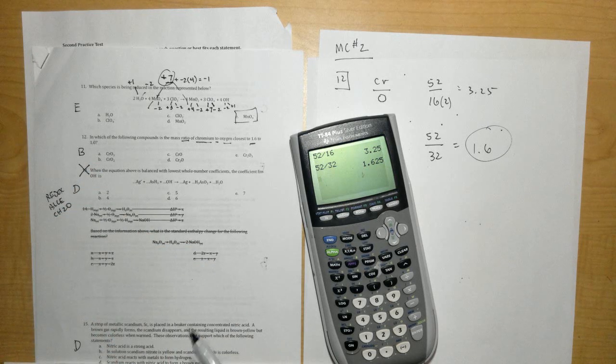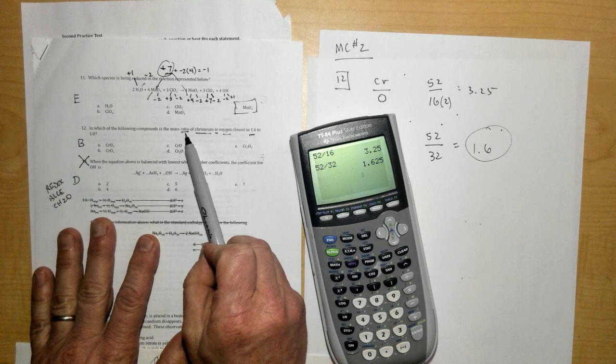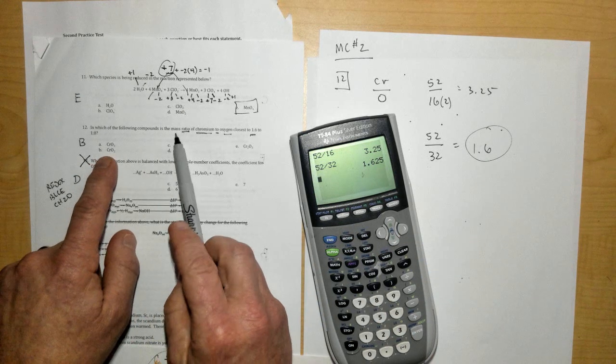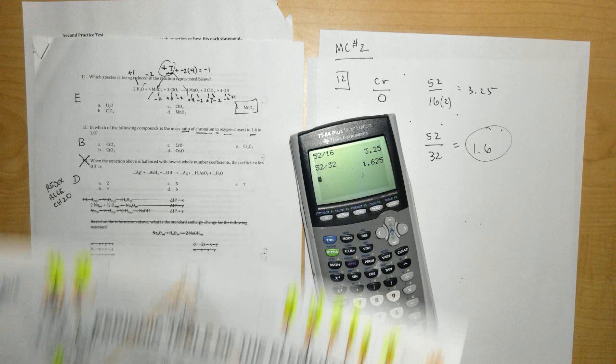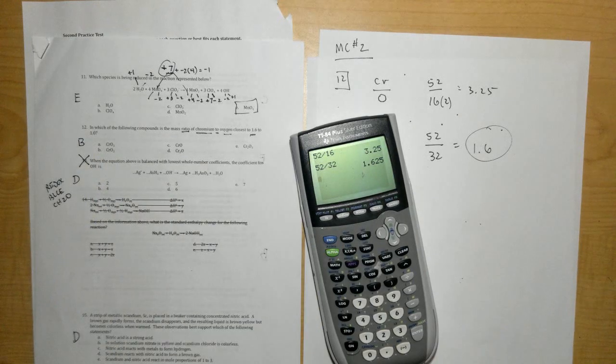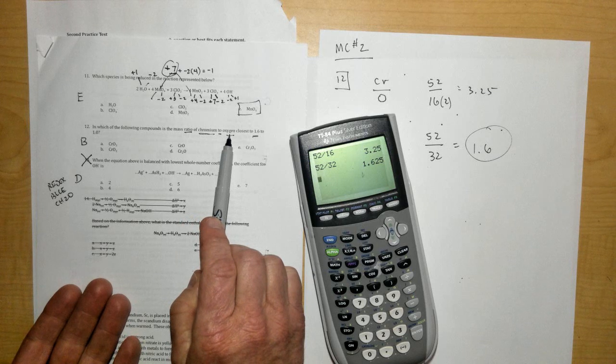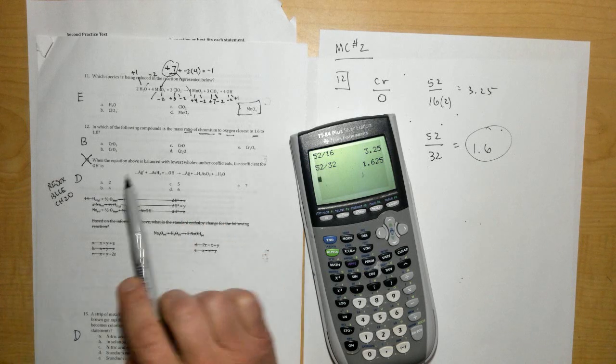So what you can learn from this sample problem is the word ratio simply means divided by, and then when they're talking about the mass, they just mean look on the periodic table and find its atomic masses, and always read it numerator to denominator when you're looking at the ratio right here.